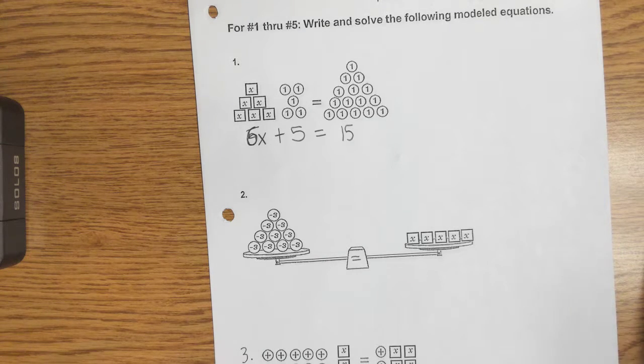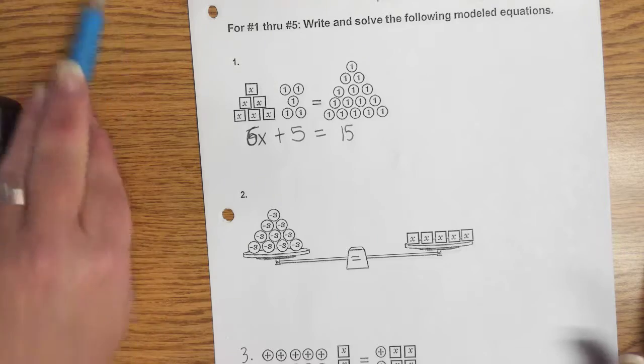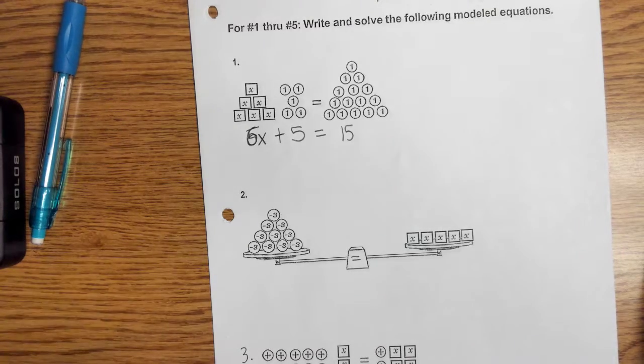I need you all to turn on your calculators. I need you to hit second plus 712. What is the first thing we do when we go to put an equation in?